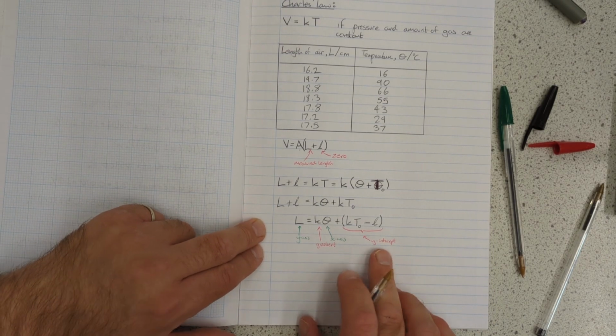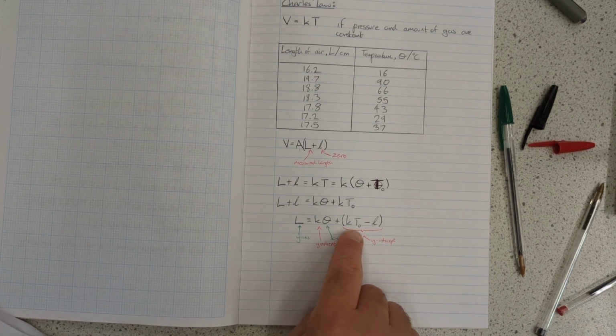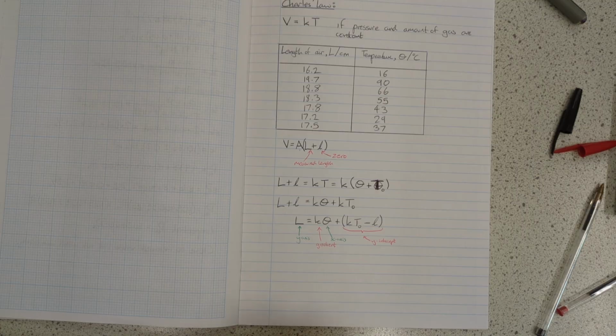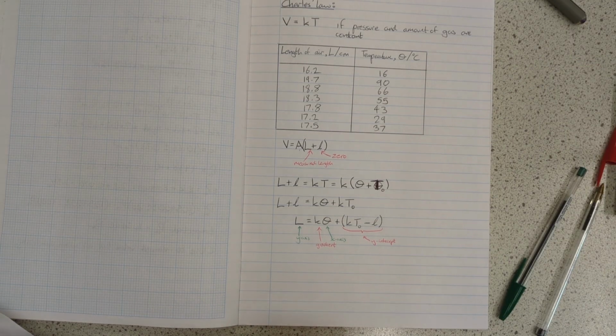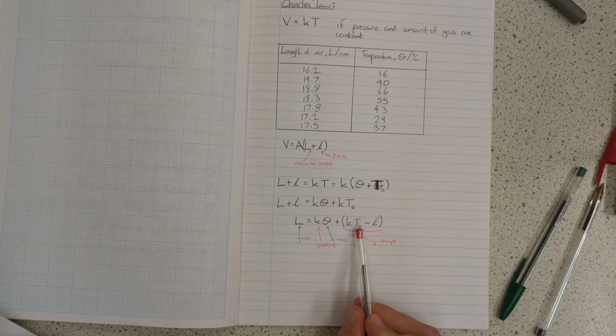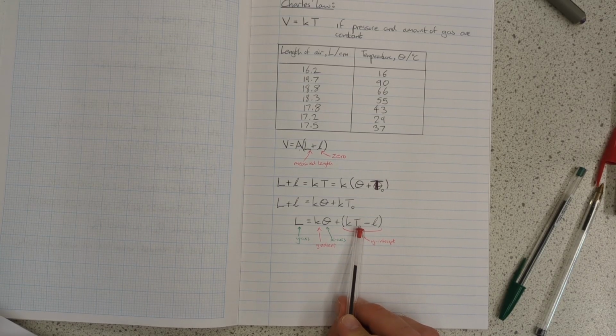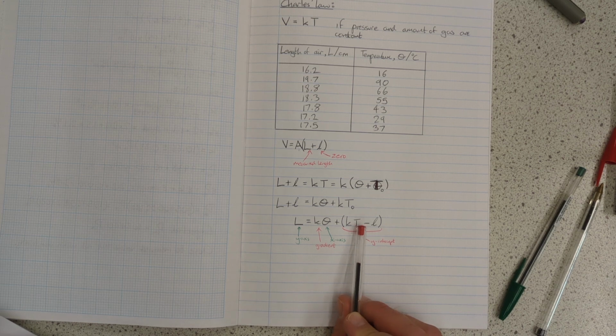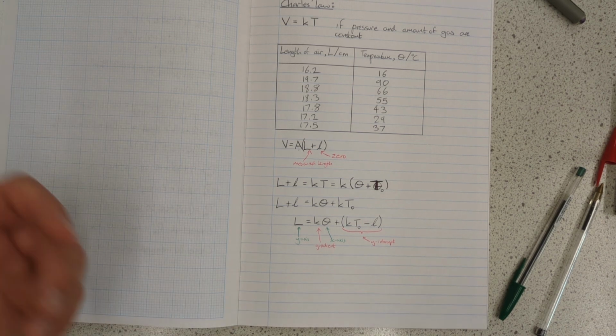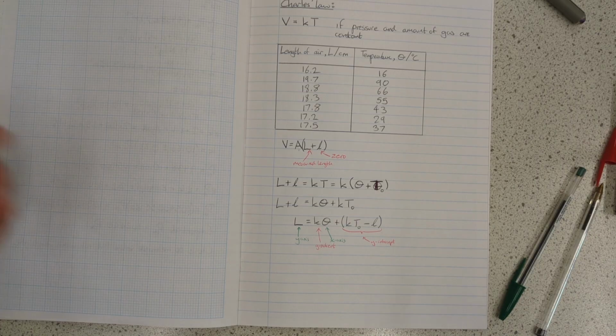And that's the problem, because how do I determine T0, from which I'd find absolute zero? If T0 is how much I have to add to absolute zero to get 0 degrees Celsius, then absolute zero in degrees Celsius is just minus T0.